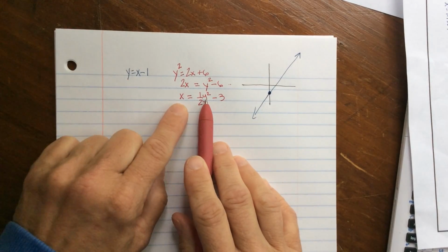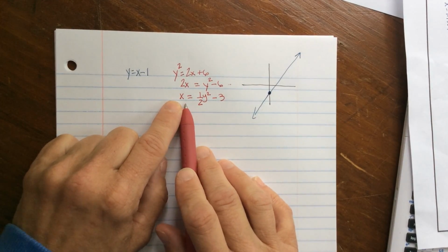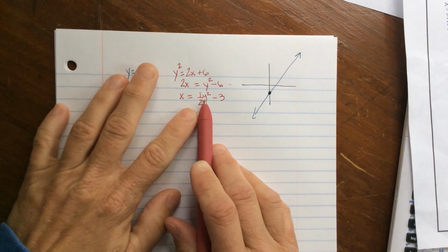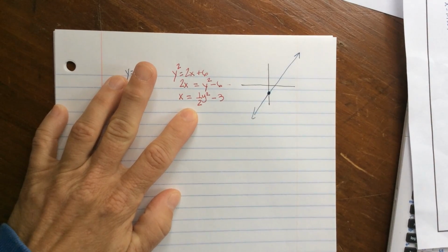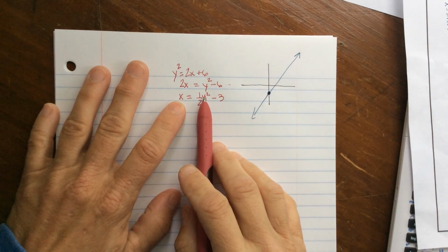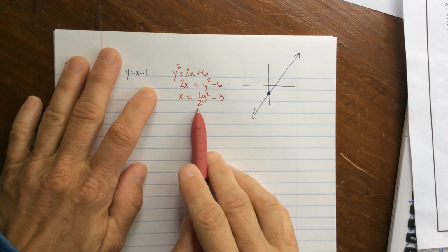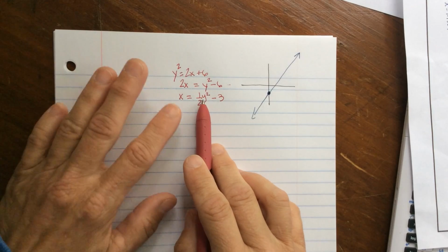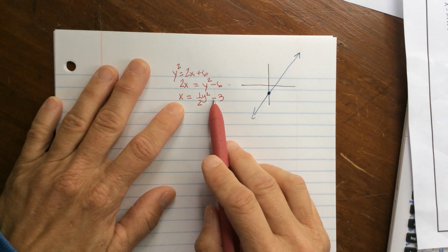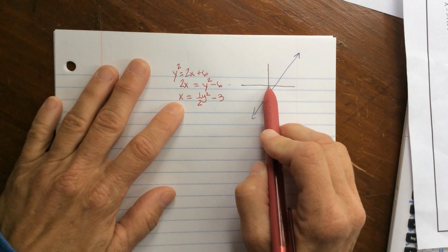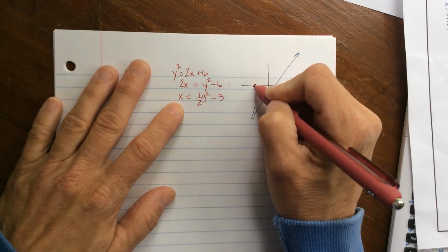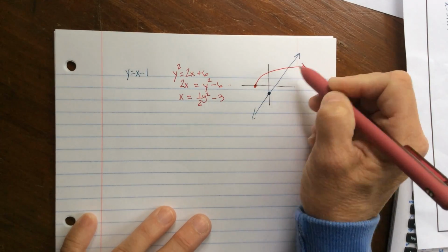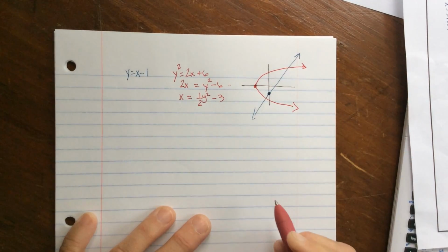My parabola, because I solved this for x, and my y squared term is positive, I know that my graph is going to open to the right because this is an x equals, and because y squared is positive. I also know that this minus 3 is going to take the parabola and shift it backwards 3 units. So my graph is going to look something like this.